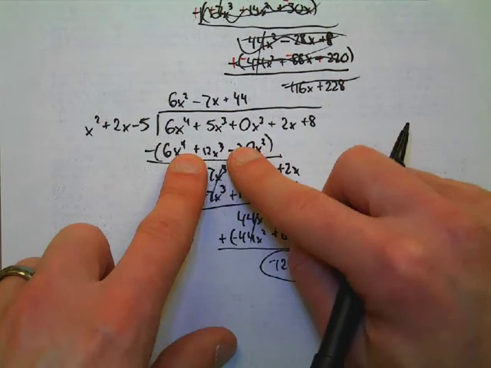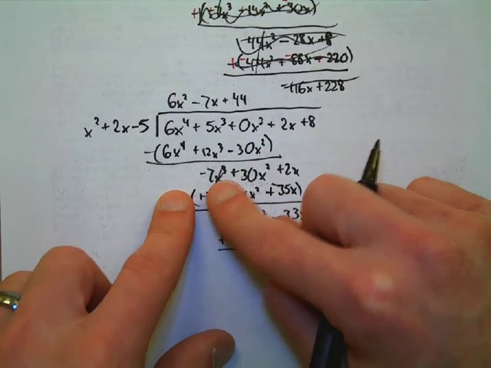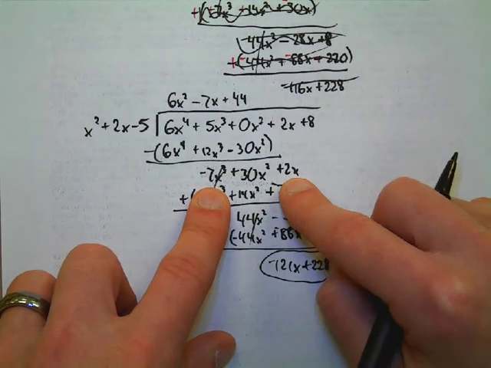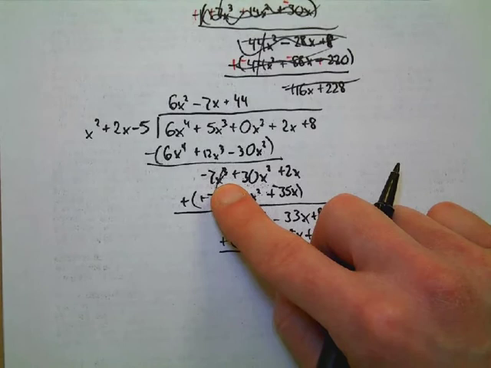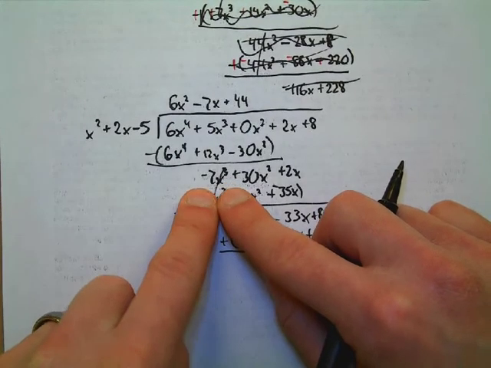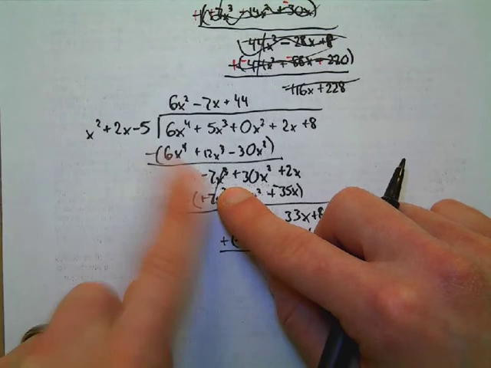Okay, and so you're left with a negative 7x to the third right here, plus the 30x squared, then you bring down the 2x. So far, so good? Then the next step starts, do it again. Repeat now. So what times x squared gives you negative 7x to the third? So negative 7 times a 1 will give you negative 7. X times x squared gives you x to the third.